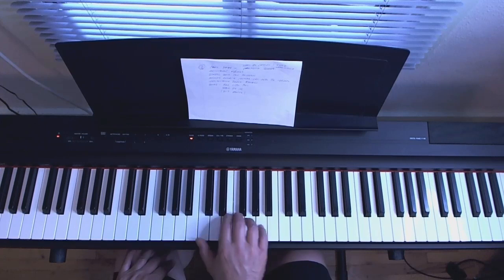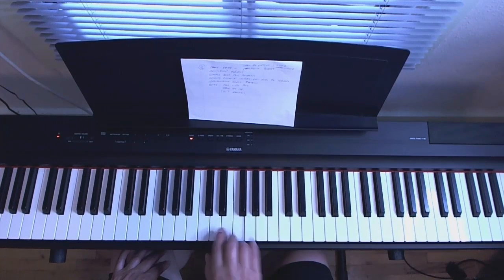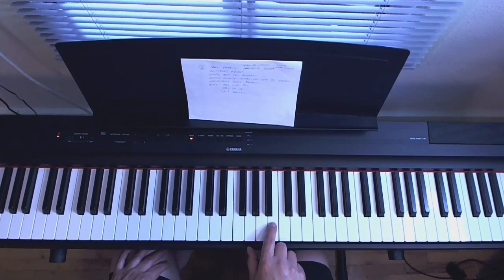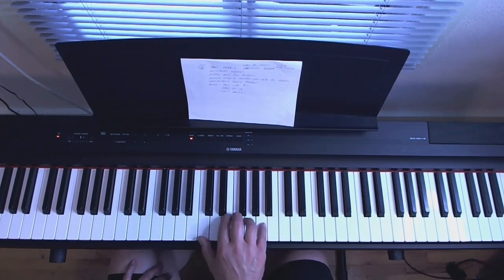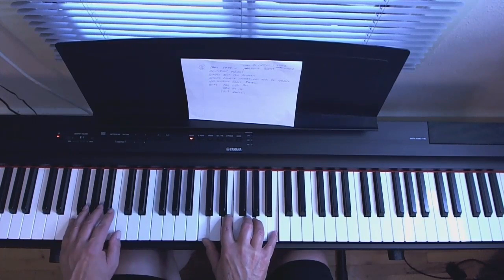Okay, and then the next one, 1, 2, 3, 4, 5, 6, 7. Okay, there's 2 sevenths that you have to remember, okay? We have a major seventh, which is a real pretty chord.